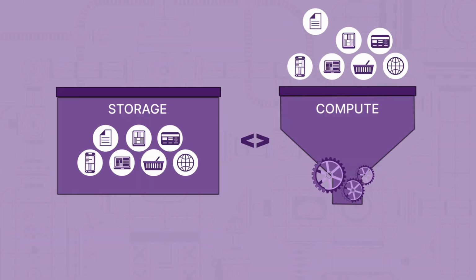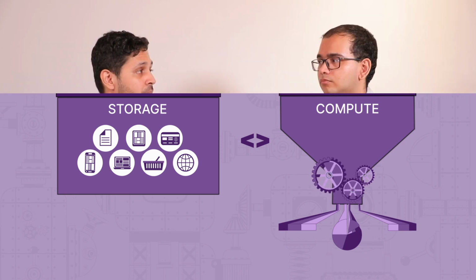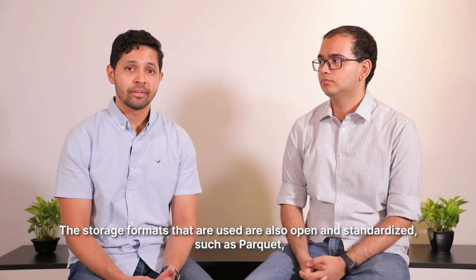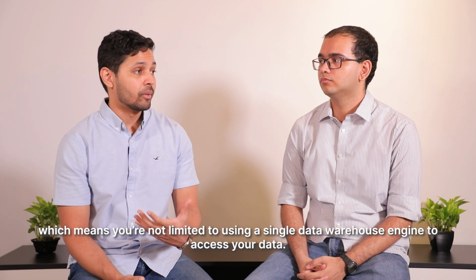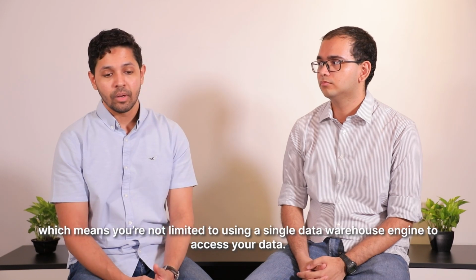Storage is also decoupled from compute, and what that means is that you can scale one or the other depending on your business requirements. The storage formats that are used are also open and standardized, such as Parquet, which means you're not limited to using a single data warehouse engine to access your data.